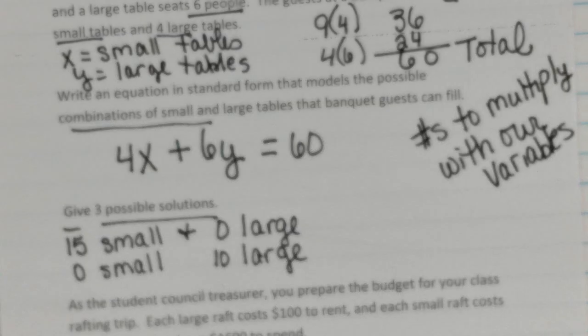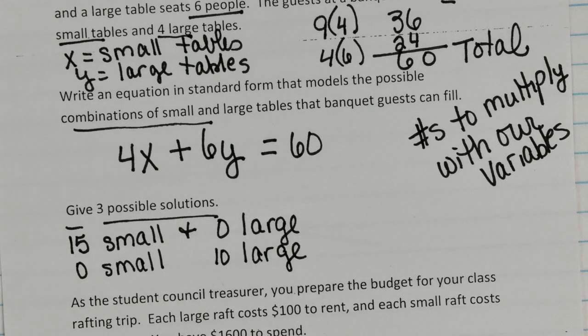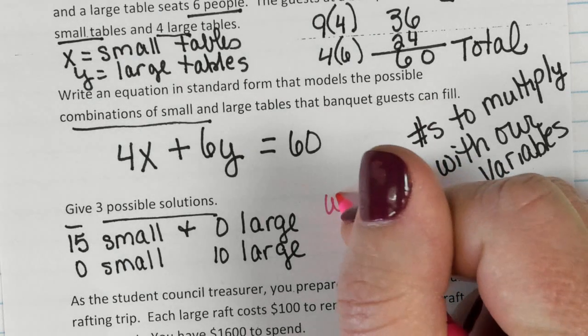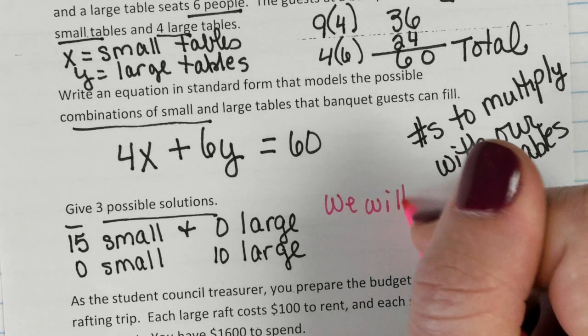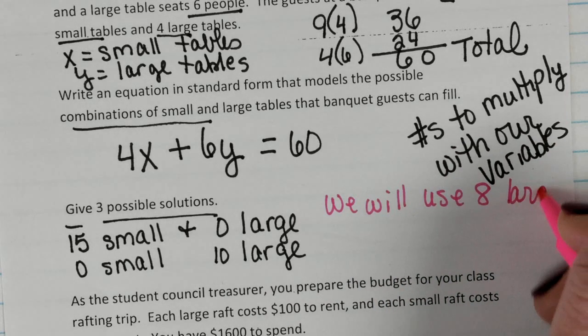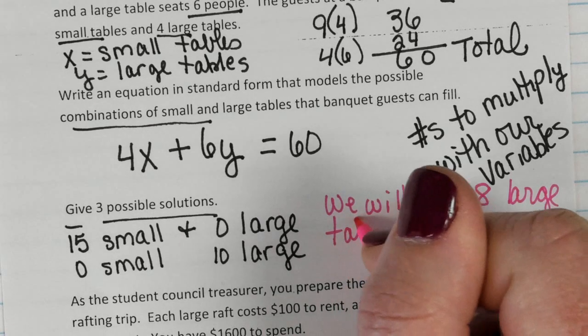And then again, we could graph and read our line. But let me give you another possibility. What if I say we will use 8 large tables.